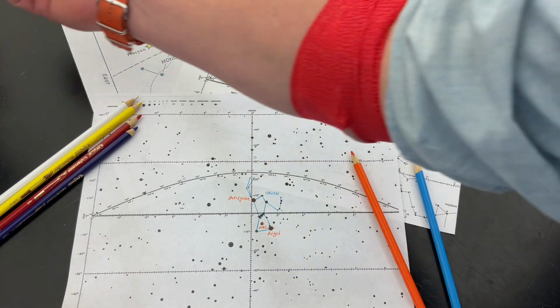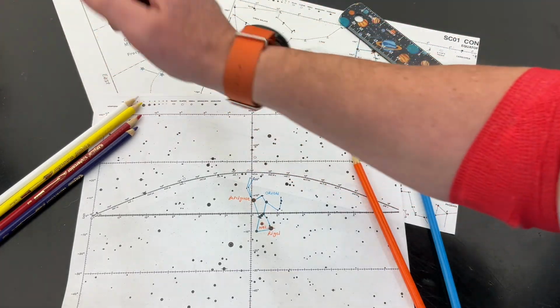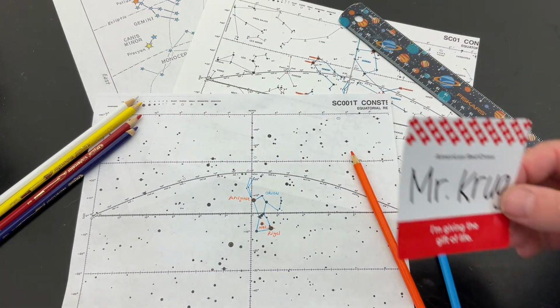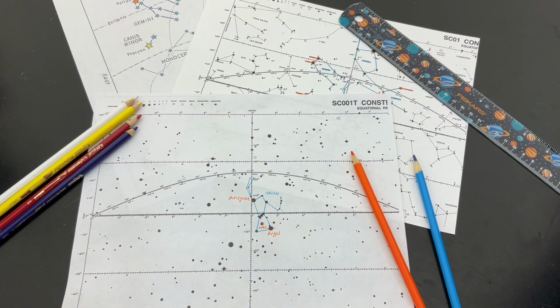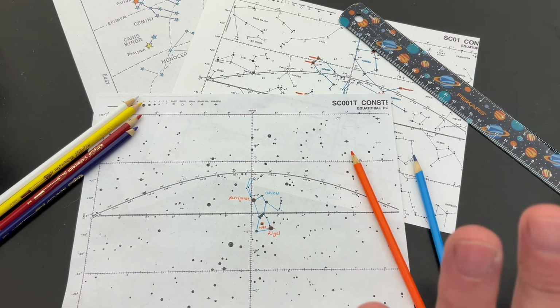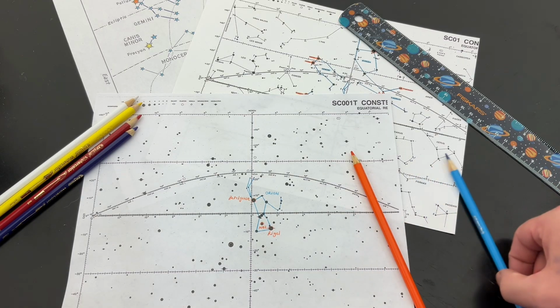If in the camera shot you see this red armband while I'm plotting, don't be alarmed. We had a blood drive at school today. Just gave blood. Someday when you're old enough, consider doing it. It's for a good cause. But if Mr. Krug passes out during this video, don't panic. I'm just fine. Continue plotting. Astronomy at all costs. I'll be just fine.